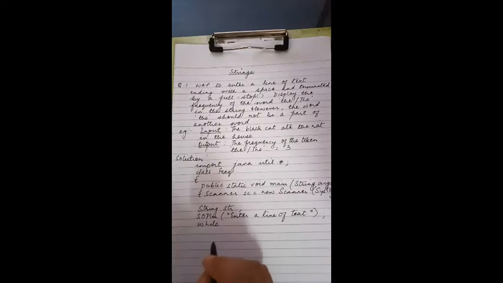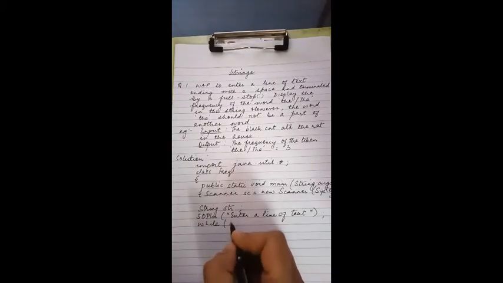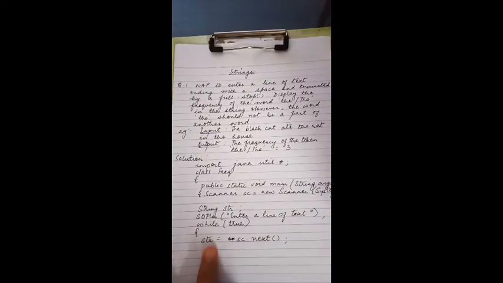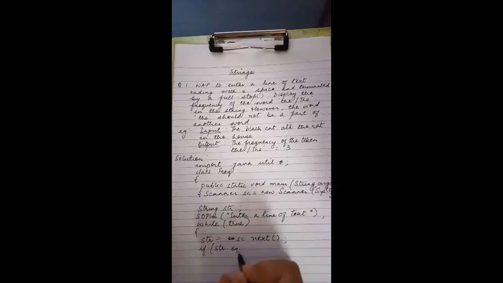While true, we are considering in the beginning the condition is true. str equals sc.next. See, we are using the next function so that one word is taken and stored inside the variable str. We are not using nextLine here. nextLine will take the complete line from the user. Here next will take one token.